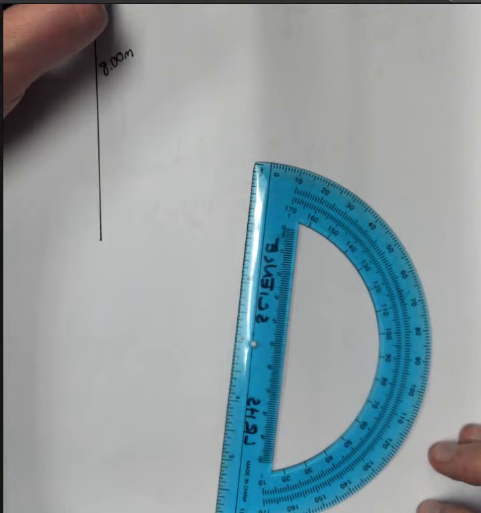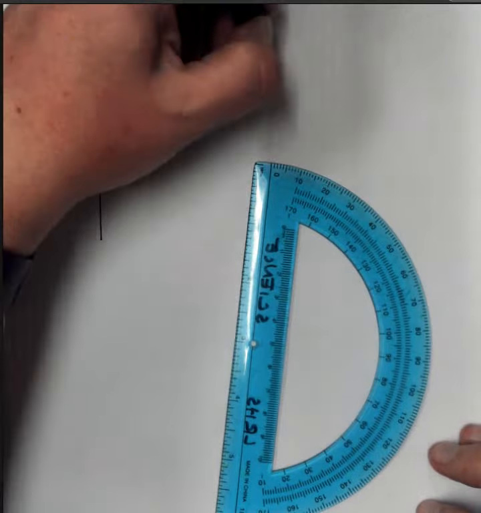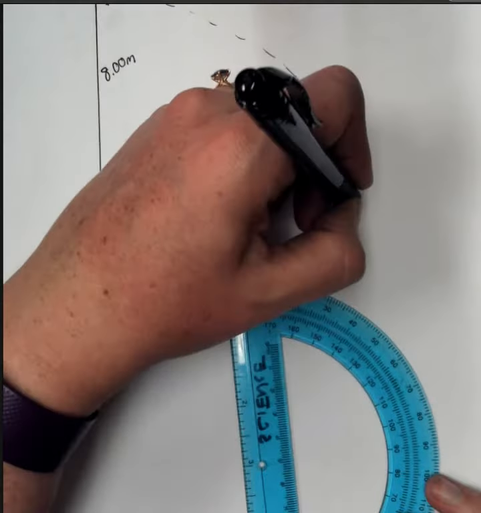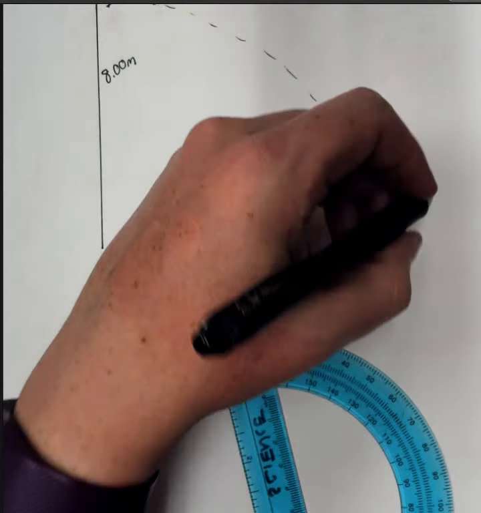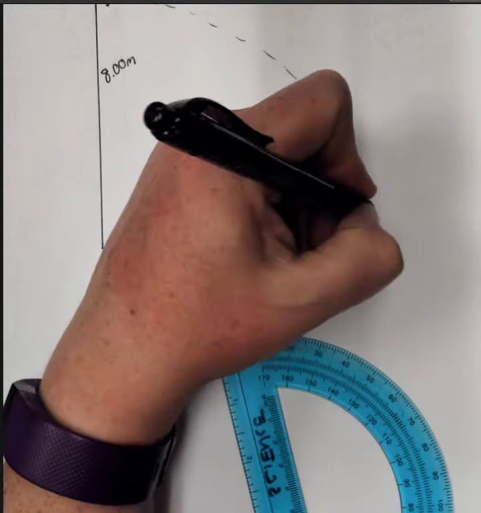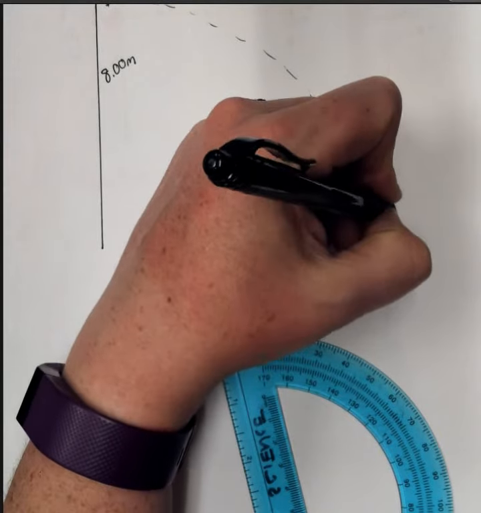So we could consider, if this is the pathway that the object takes, we could find what is its velocity at the instant it hits the ground.